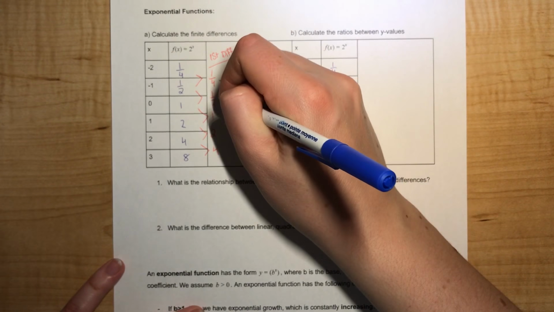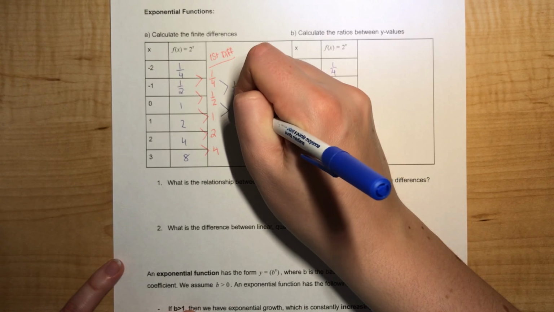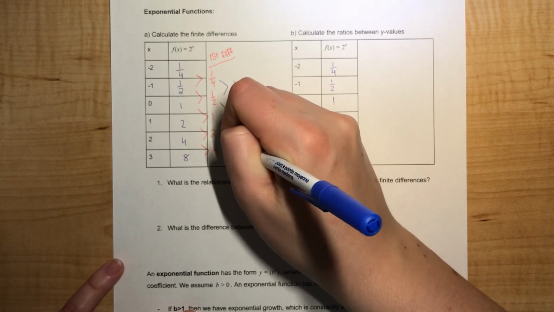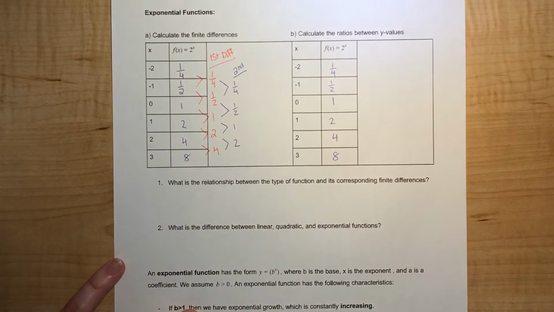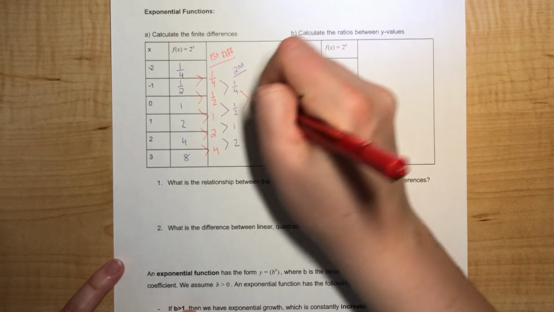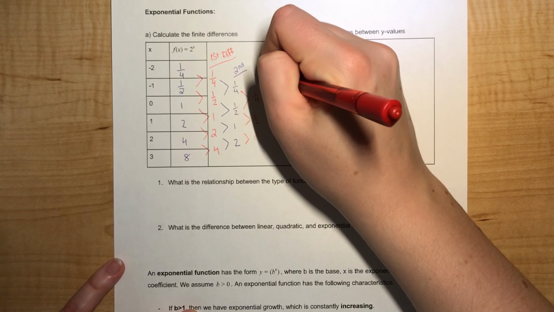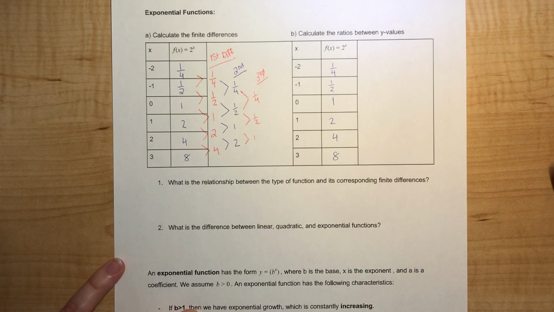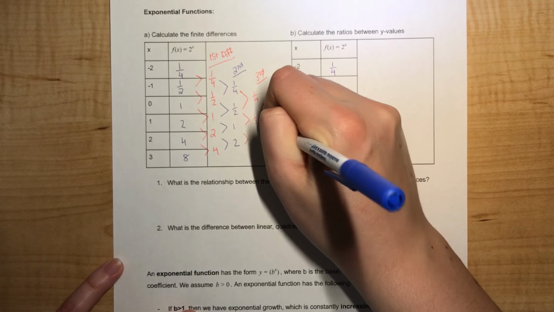Let's try again. 1/2 minus 1/4 is 1/4. 1 minus 1/2 is 1/2. 2 minus 1, 4 minus 2. Nothing really. What if we go again? 1/4, 1/2, 1. Nothing's happening, and I'm really close to running out of numbers.